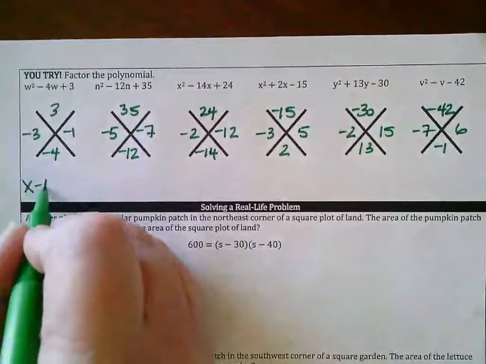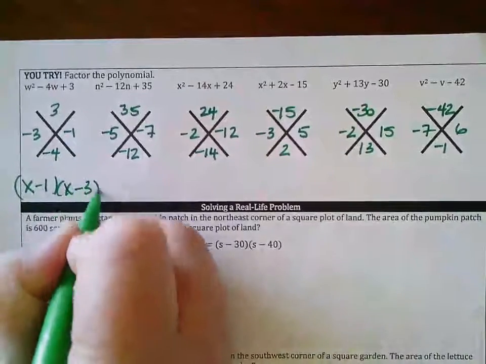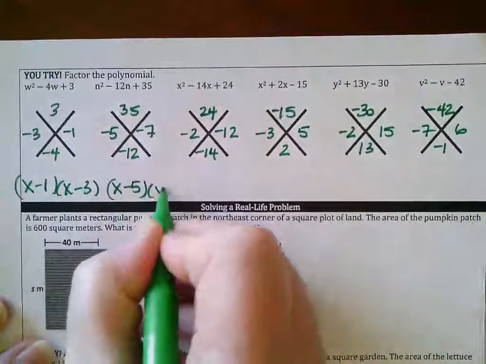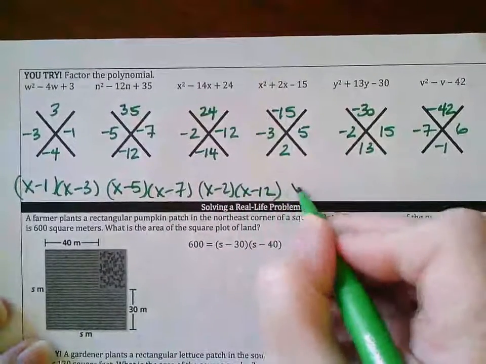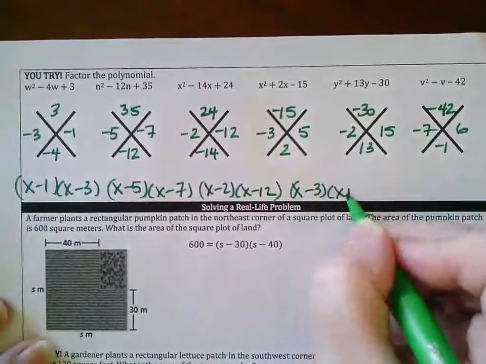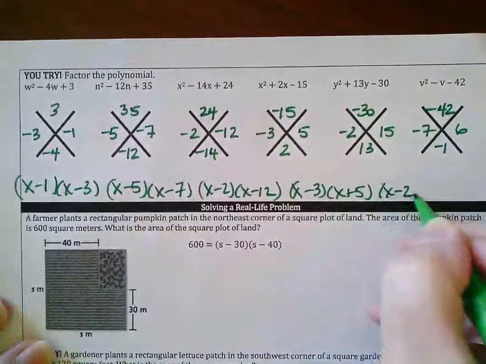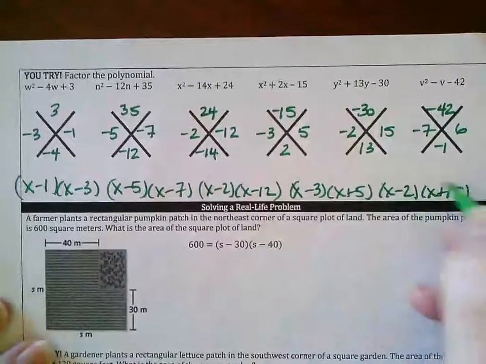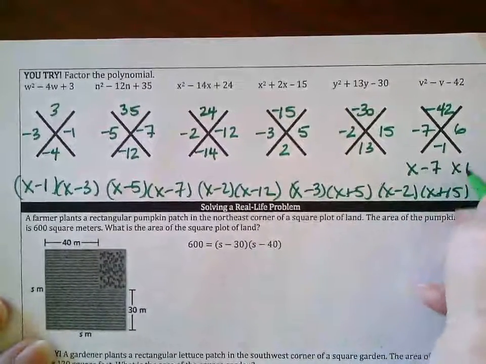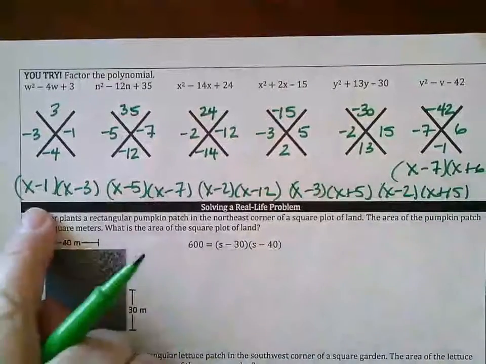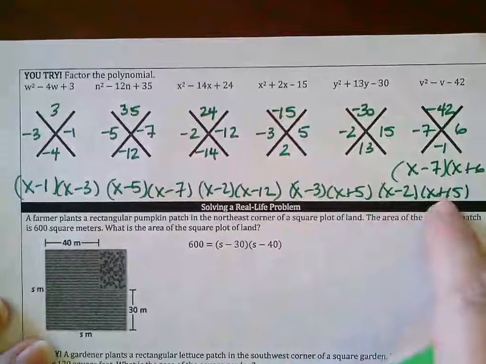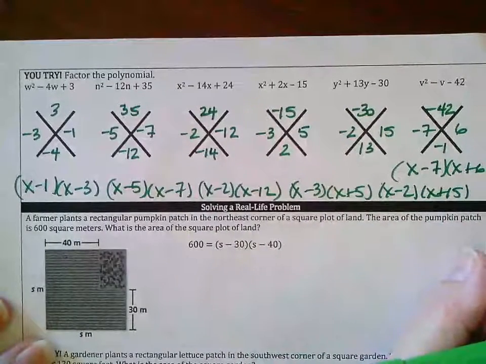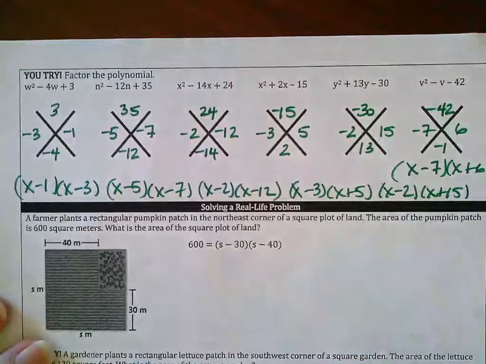And you should have x minus 1, x minus 3, x minus 5, x minus 7, x minus 2, x minus 12, x minus 3, x plus 5, x minus 2, x plus 15, x minus 7, x plus 6. Make sure I didn't miss any signs there. Negative, negative, negative, positive, negative, positive, negative, positive. We're good to go. So check your work. Make sure you got that. Hopefully you took a moment to do that beforehand, just to make sure.